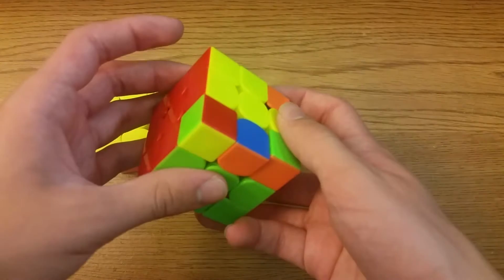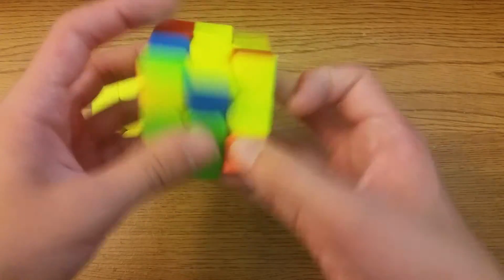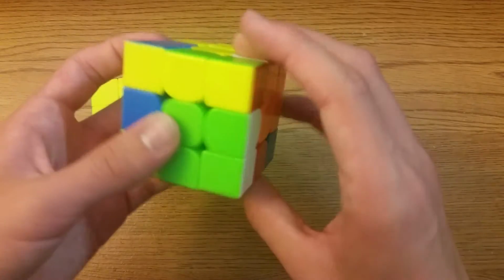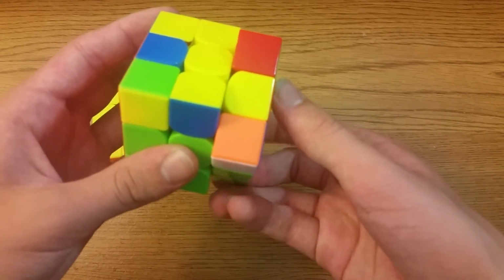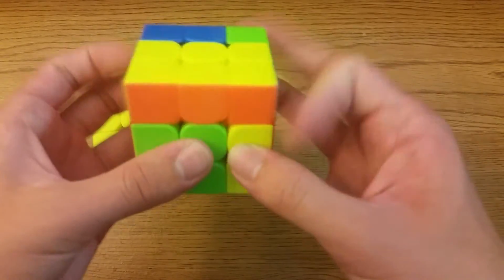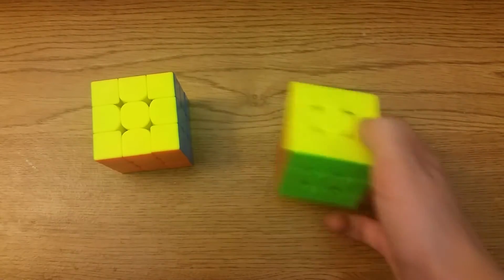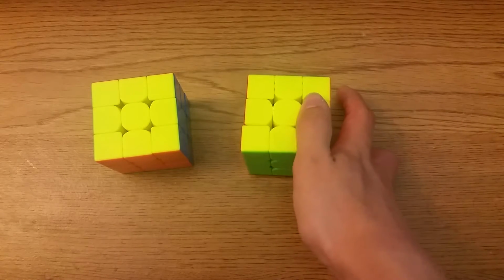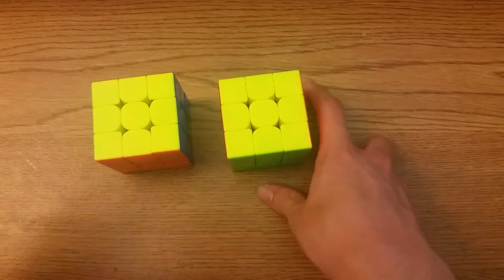R' U R', R U R' F' R U R' U' R' F R2 U' R' U2 R U' R' U2 R. Alright, so that's a really long one, but yeah, it's sort of just like an N perm, so it's not that hard.